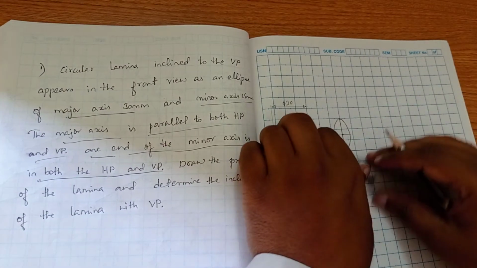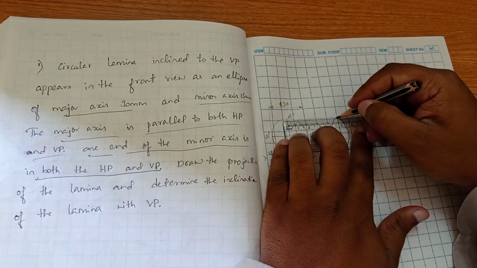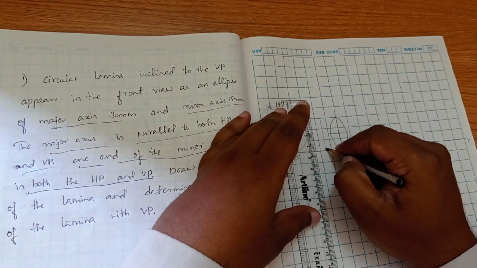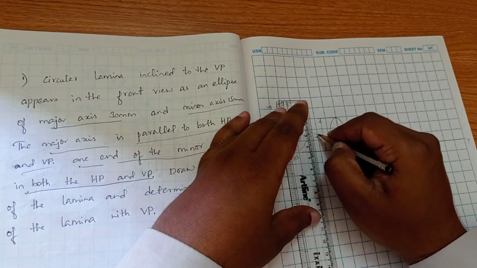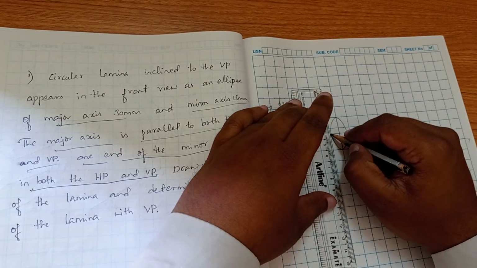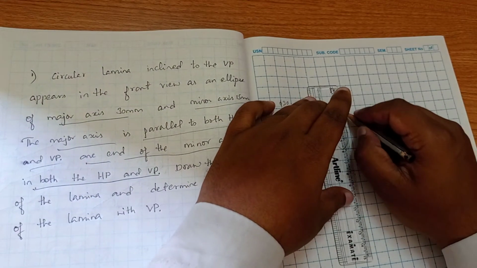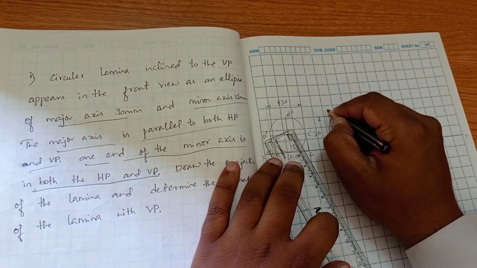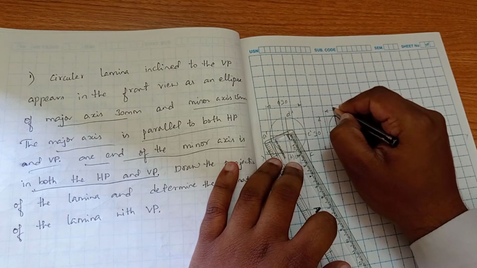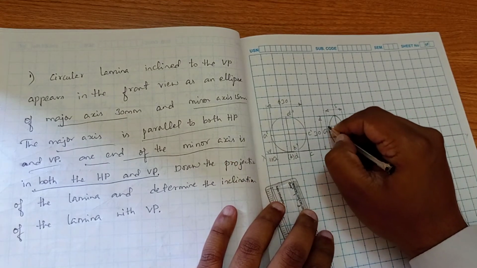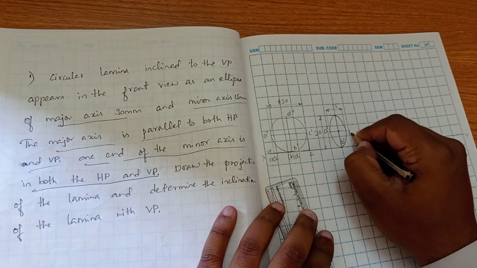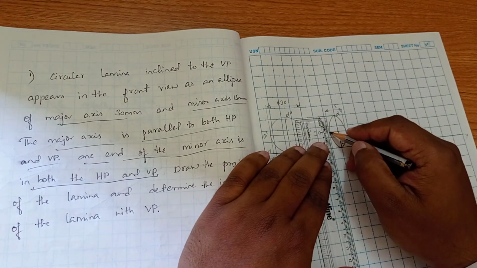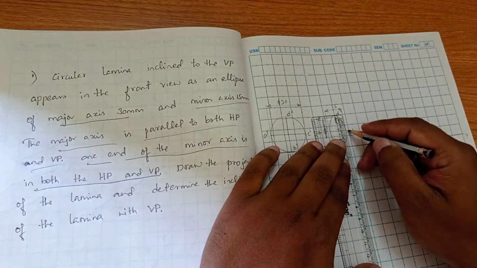Okay, so this is the ellipse with a major axis 30 and with a minor axis 15. So this is our A dash, B dash, C dash and D dash. So we don't know how much angle it is. To find out that, we are going to extend it.